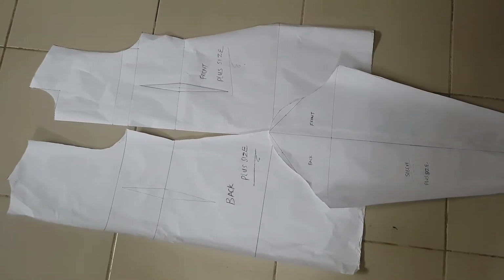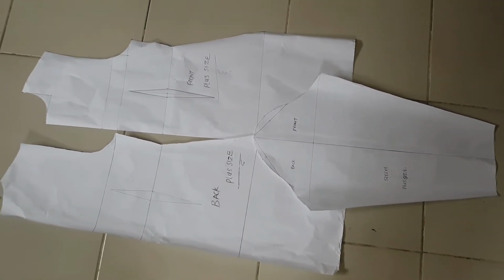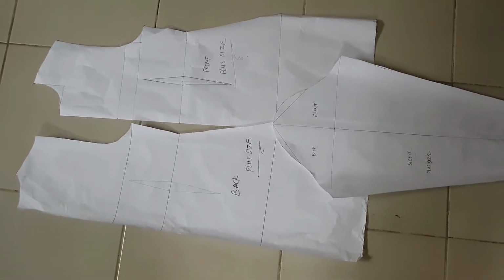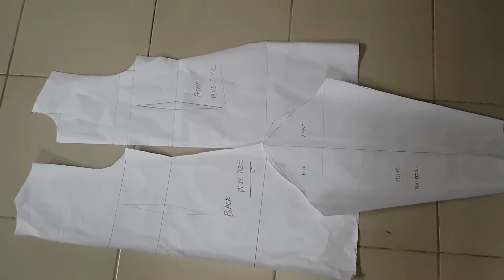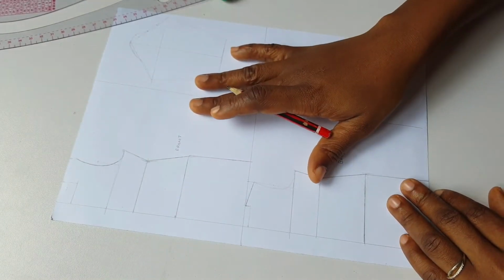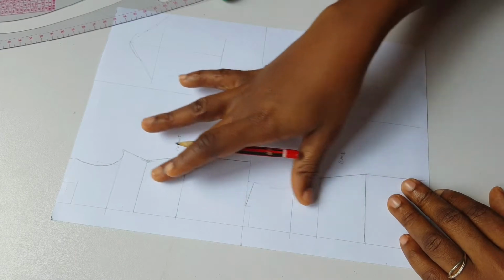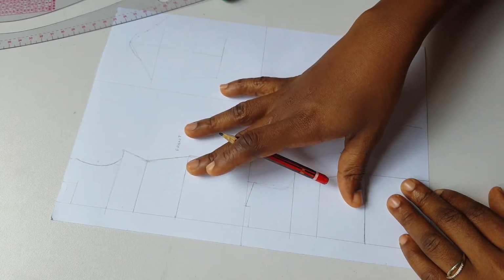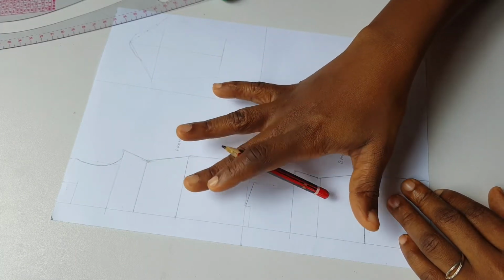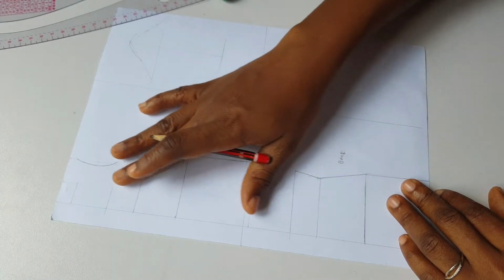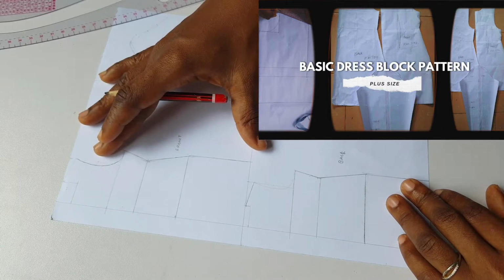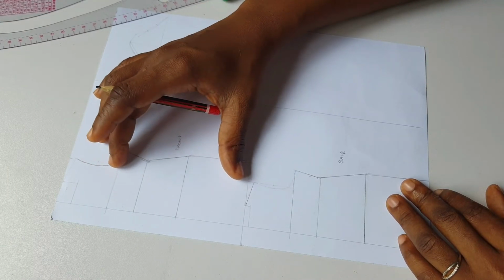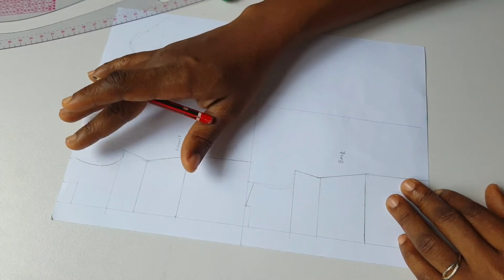So if you're interested, watch my last video on how to make a basic fitted dress block pattern for plus size. I'm going to show you an illustration on how to draft the pattern for this dress. For the illustration, I've already drafted her fitted dress block pattern, so you can check out that video. So I just made this out. If you have your fitted dress block pattern, you trace that out.